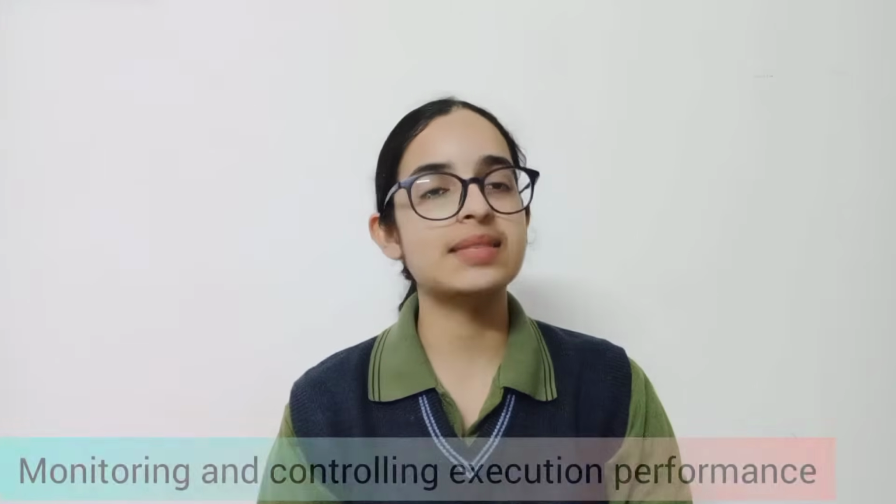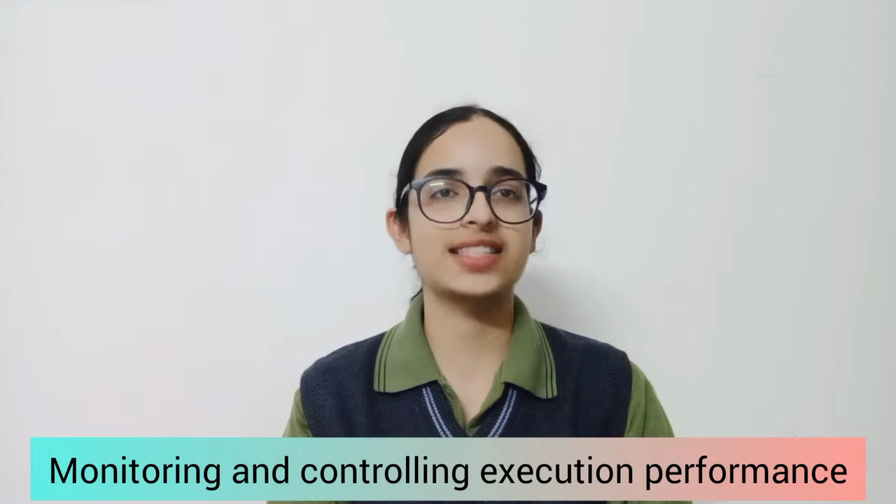The first is monitoring and controlling of the project execution performance. This is the most important function of the PMO. The main reason behind establishing a PMO is the speed, quality, and reliability of the project execution. The PMO will give a better result by delivering the project on time, within scope, and within the given budget. It also deals with the changes that the stakeholders ask to make in the project. They check whether the primary and secondary stakeholders are satisfied with the project or not.